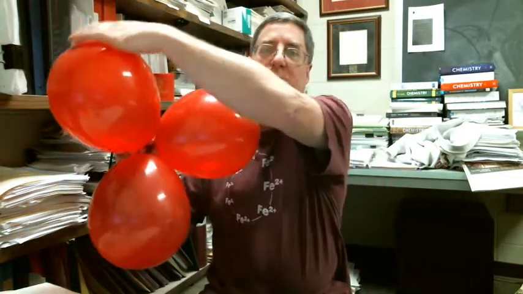To get as far apart as possible from each other, they're all going to be in the same plane, and so we call that trigonal planar. That would be our sp2. 3 things around the central atom is sp2 hybridized, and the balloons predict the electron geometry really well, and the bond angle as well.